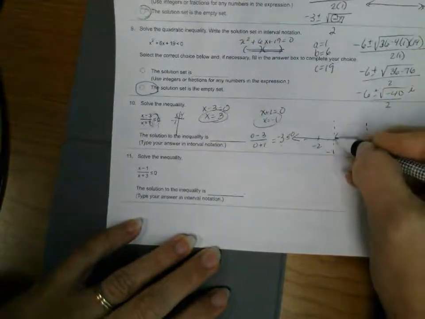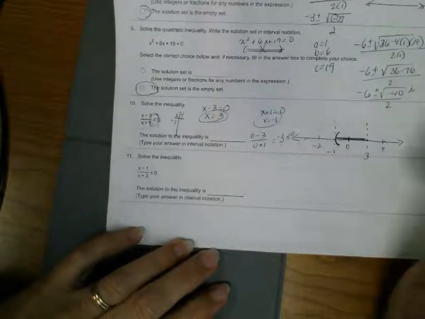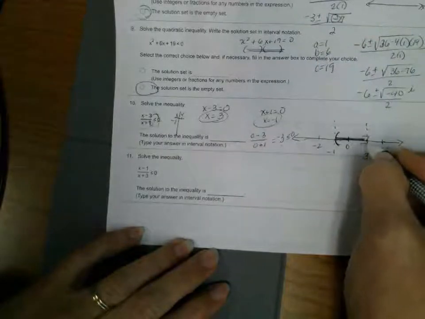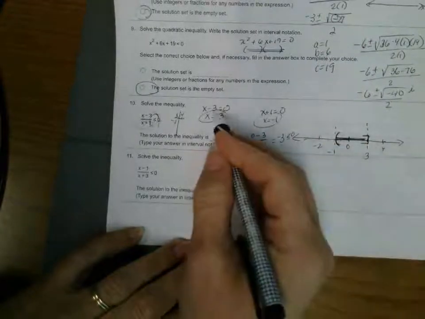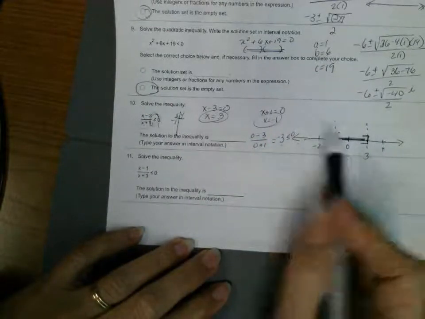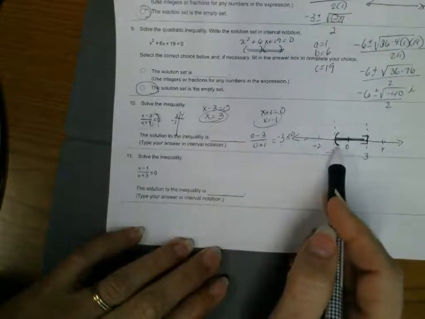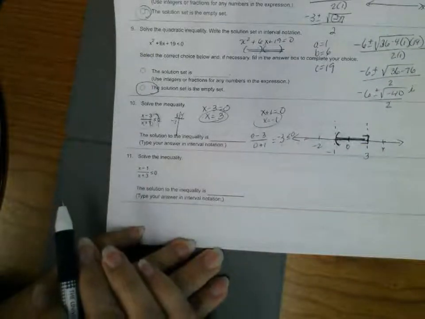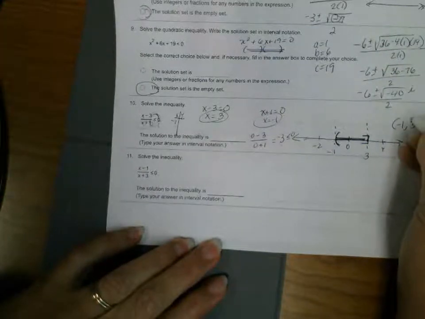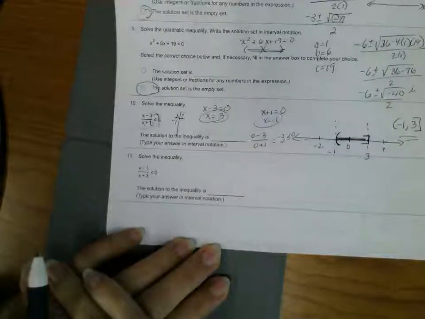So even though there's a line under it, the value that makes the denominator 0 gets a parenthesis. You cannot include that in your solution set. We should include the value 3 that we got from the solution to the equation, but always a parenthesis around what would make the denominator equal 0. So that boundary that goes with the denominator is always a parenthesis. So our solution set is from -1 to 3, one with a parenthesis and one with a bracket.